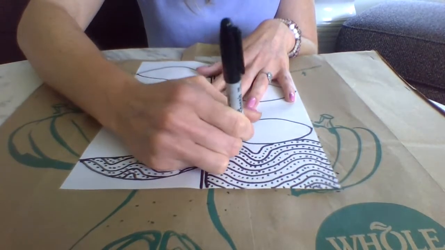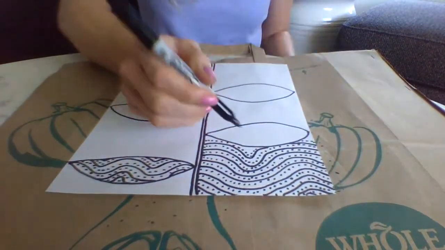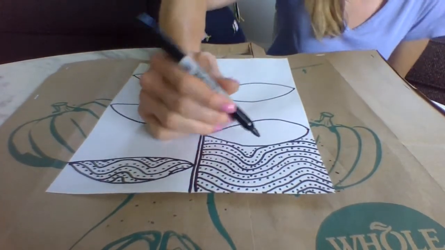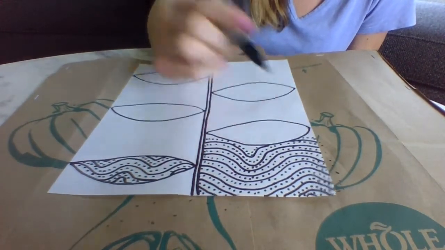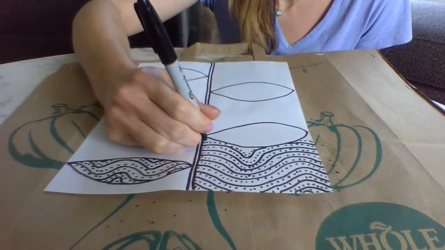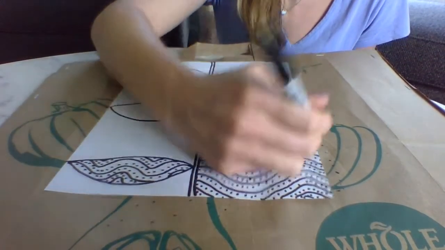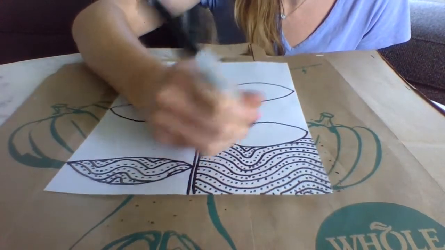So I'm getting really close to my leaf, and I have to make my pattern and then stop making it for a little bit because I don't want it to go up into my leaf, and then I can make it again over here on this side. So it looks like the background has this pattern and that the leaf is just laying nicely on top of it.